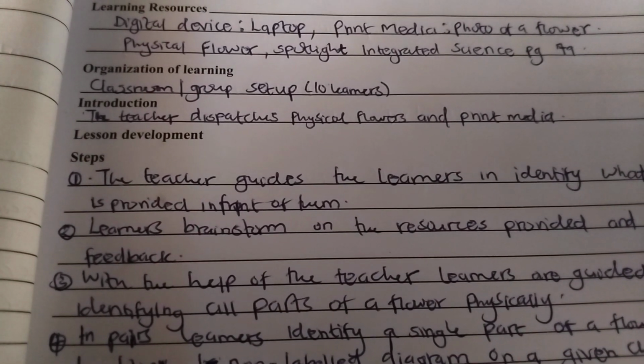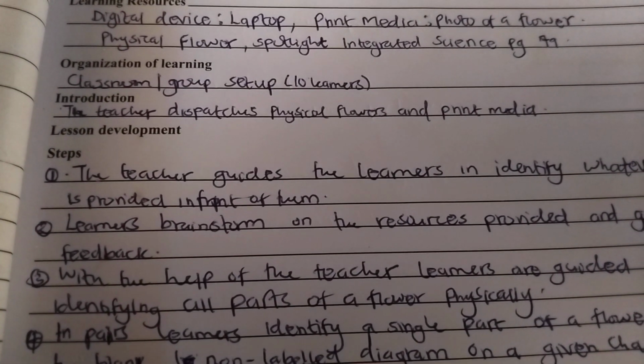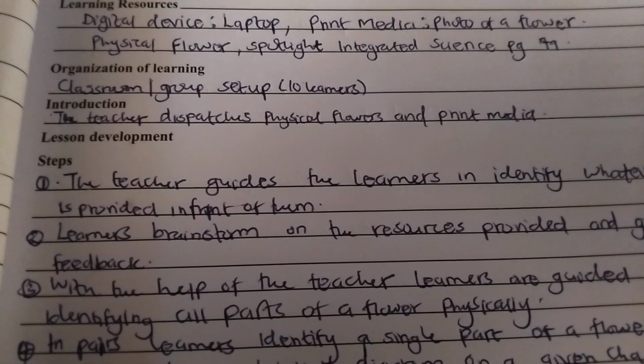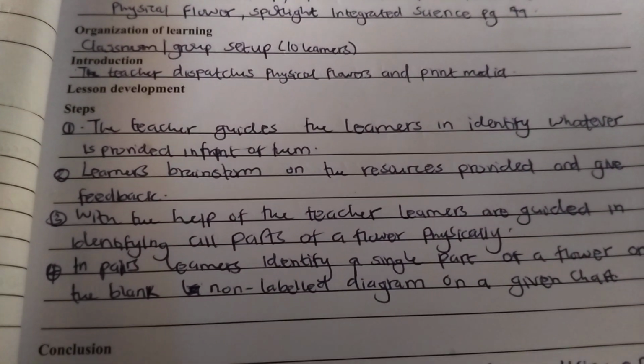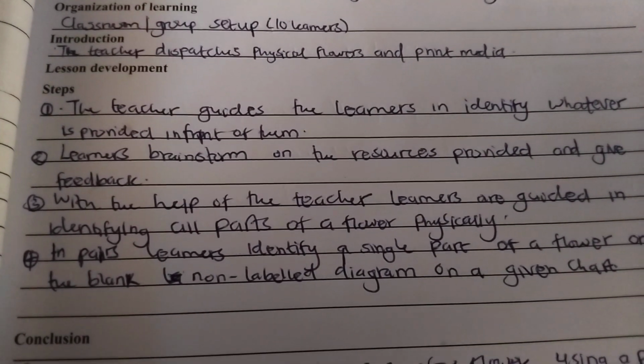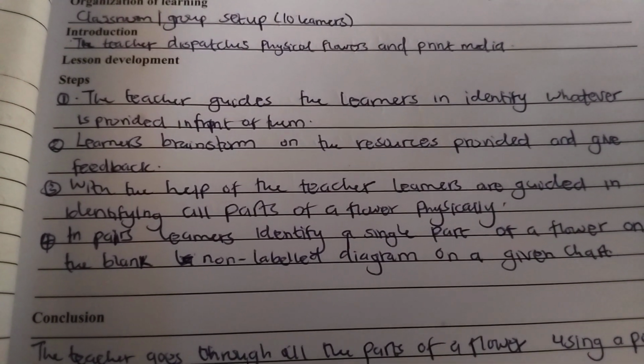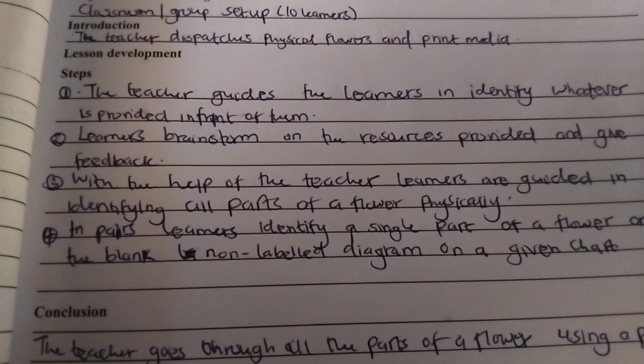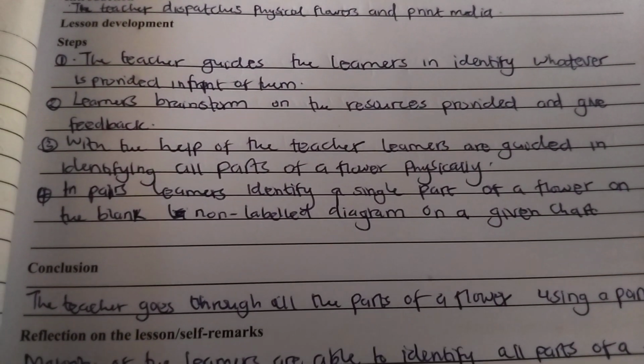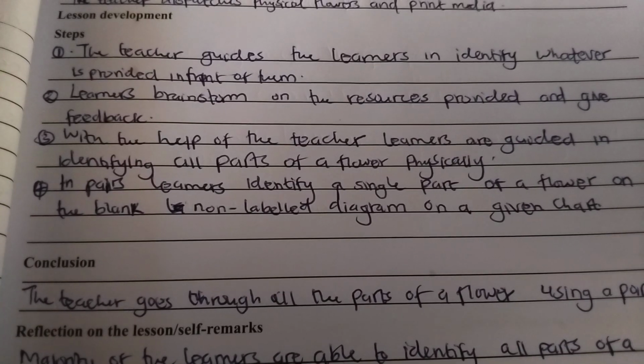An introduction. The teacher dispatches physical flowers and print media. And we have the lesson development, guiding the learners to identify. Then learners brainstorm on the resources provided and give feedback. With the help of the teacher, they are guided to identify all parts of the flower physically.